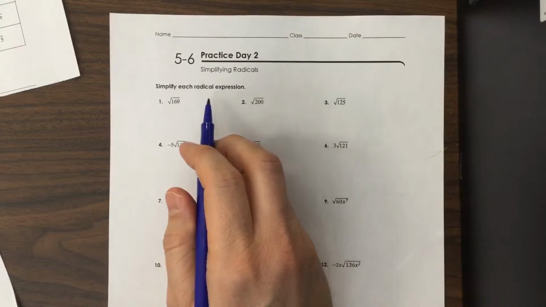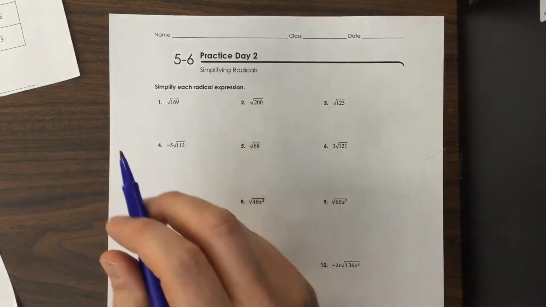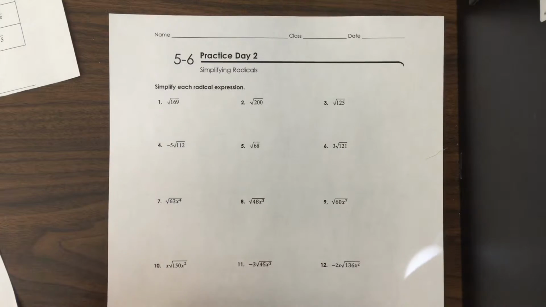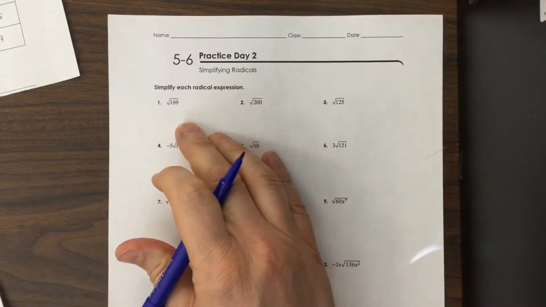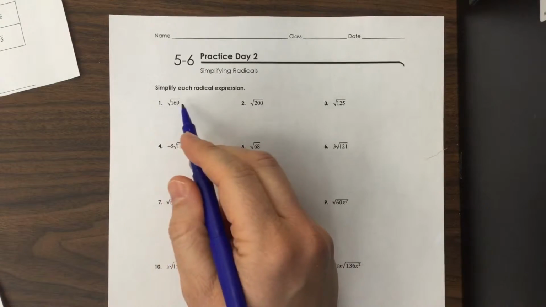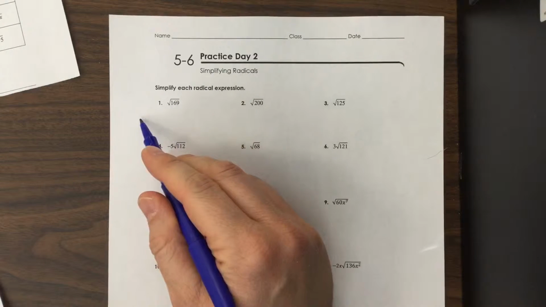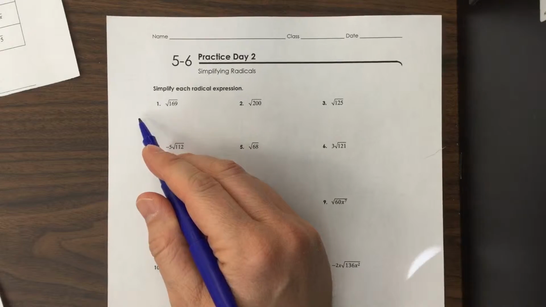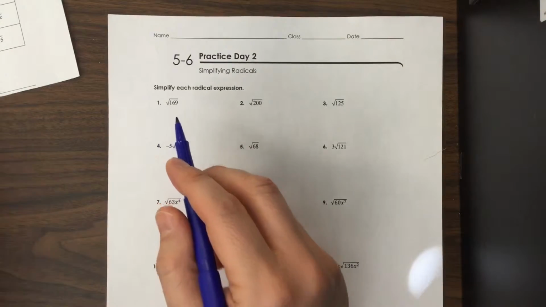We're going to simplify each radical expression, and we're going to do it with the go fish method. That's what I call it, because it's kind of like playing go fish. You find your pairs on the inside of the radical, you circle each pair, and that becomes one. Each pair becomes one number on the outside. Okay? Now, number 1 is square root of 169.